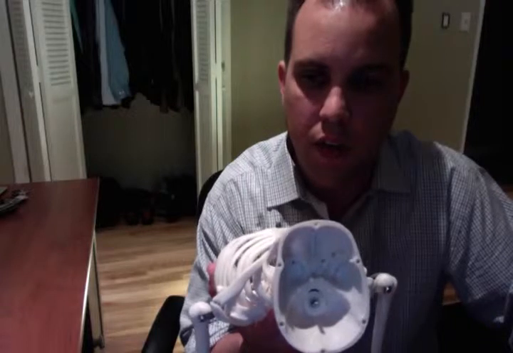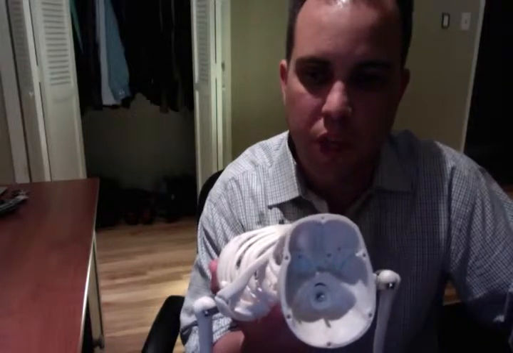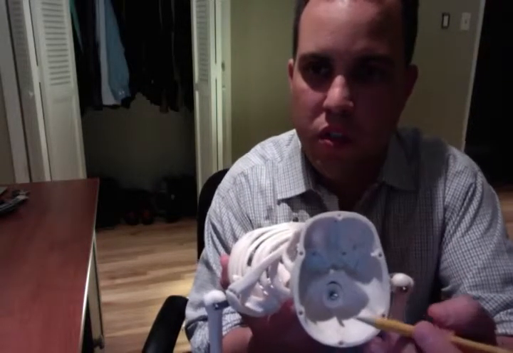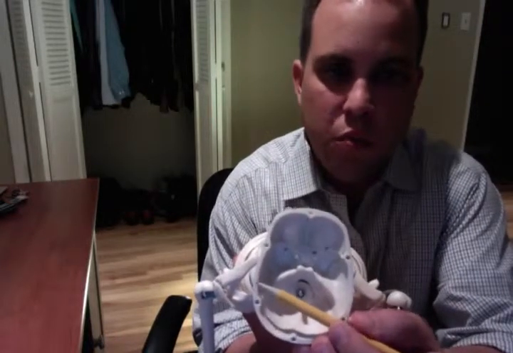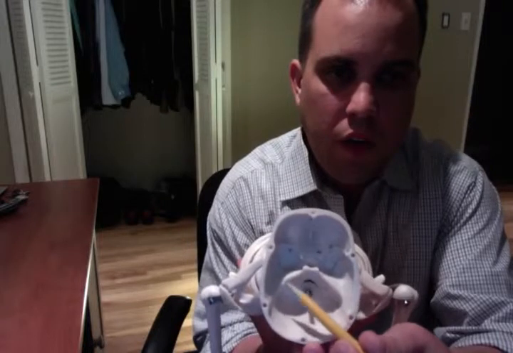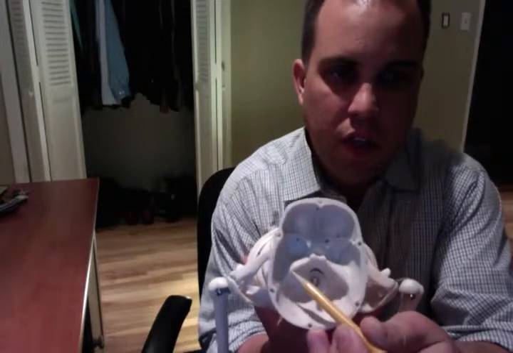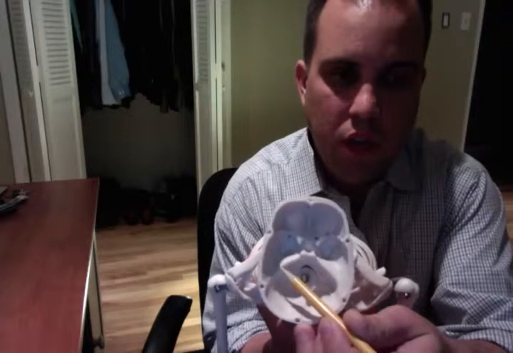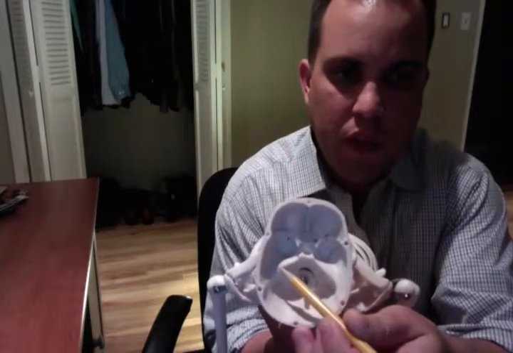The internal acoustic meatus would be just adjacent to the petrous portion of the temporal bone, indicated right here where my pencil is. Again, very difficult to see, unfortunately, with this equipment, but the internal view of the acoustic meatus would be right here.